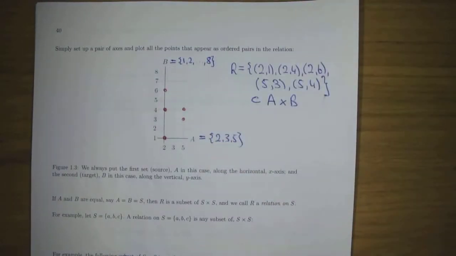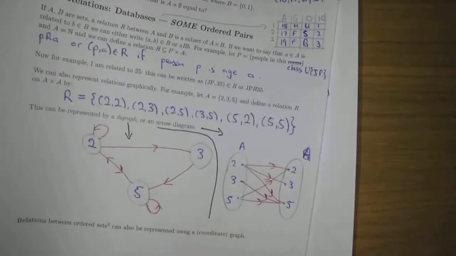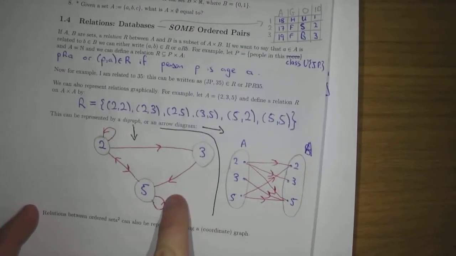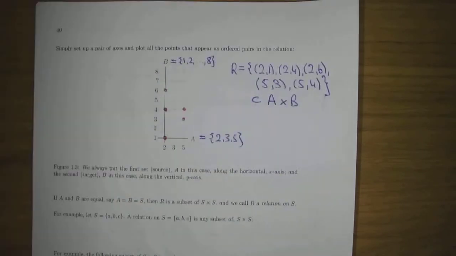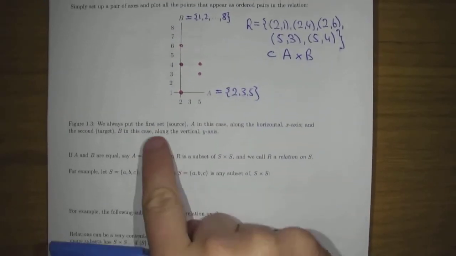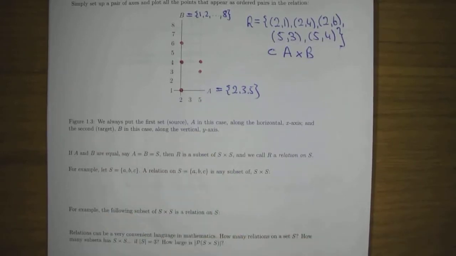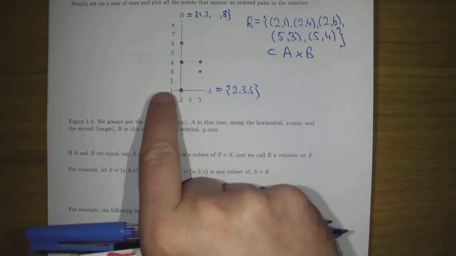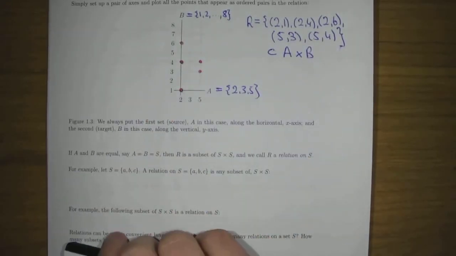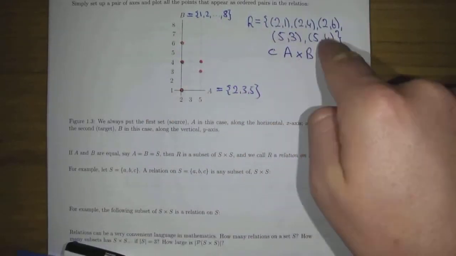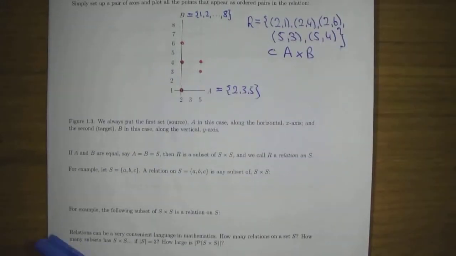Now again, it's actually not as good as the arrow diagram. So this is a coordinate graph; arrow diagram, digraph, directed graph, this is the best one. We always put the first set A along the horizontal x-axis and the second along the vertical y-axis. So don't join the dots, because there's only 1, 2, 3, 4, 5 points in this relation. That's it. If A and B are equal, then R is a relation on this.